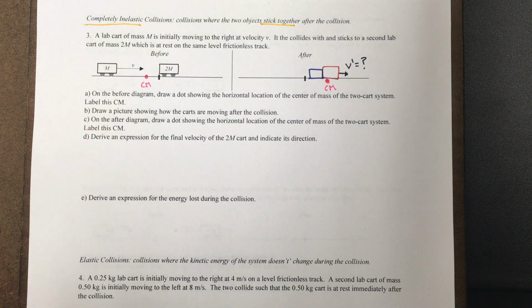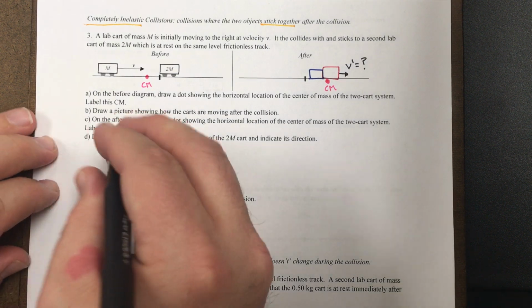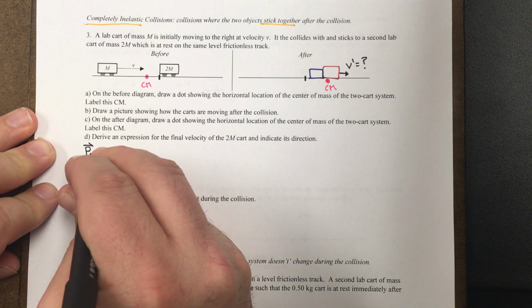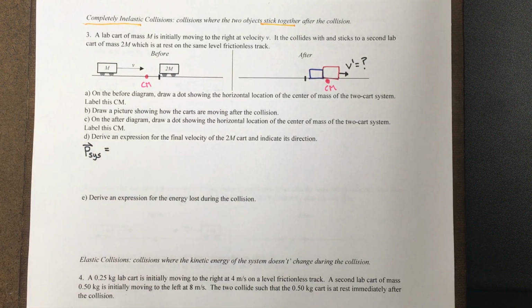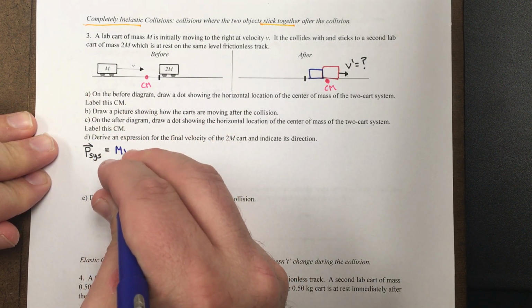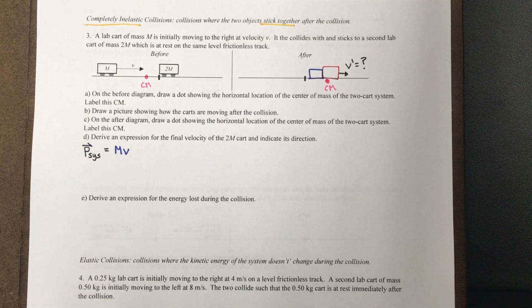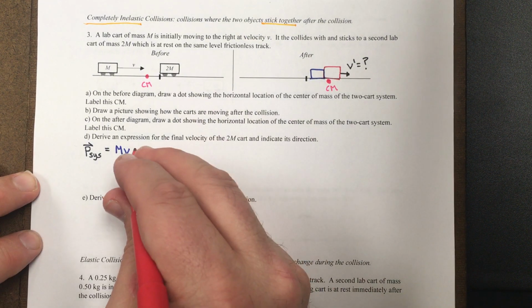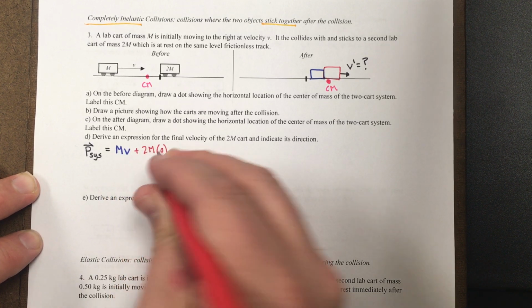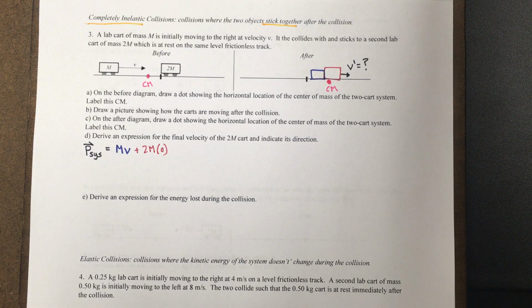We did that part. Derive an expression for the final velocity of the 2M cart and indicate its direction. So let's use momentum conservation to do that. The momentum of the system is equal to: the first cart has mass m and velocity v, going to the right, plus the second cart has mass 2m and a velocity of 0 because it's at rest.